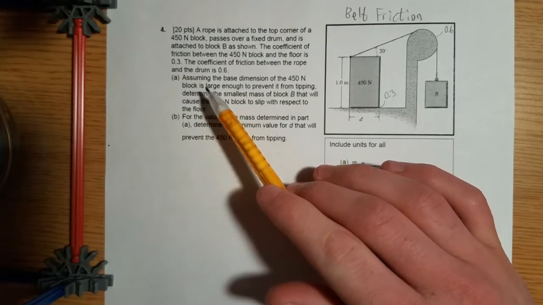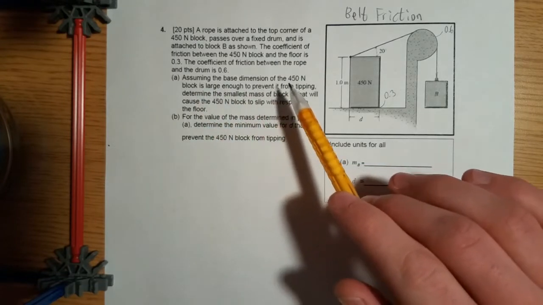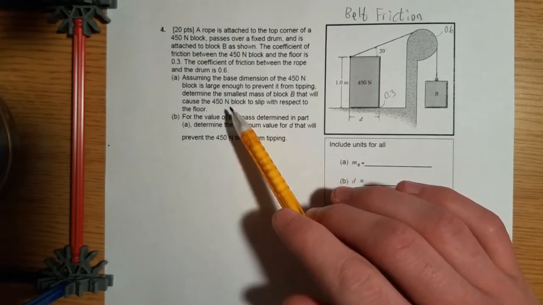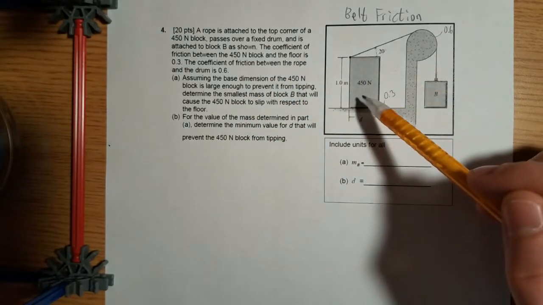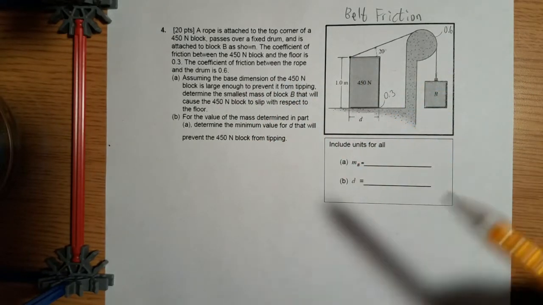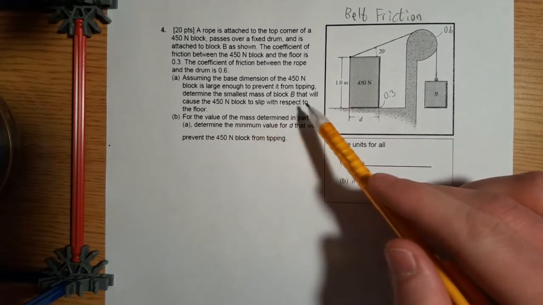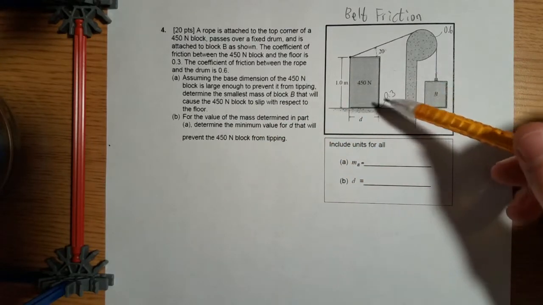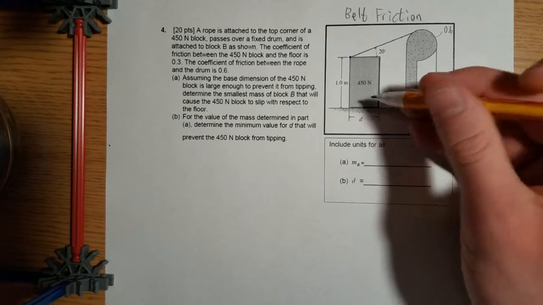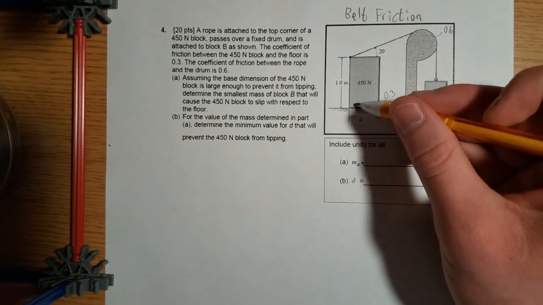Part A says, assuming the base dimension of the 450 Newton block is large enough to prevent it from tipping, so essentially no tipping, determine the smallest mass of block B that will cause the 450 Newton block to slip with respect to the floor. So essentially we're asking to check the conditions of what will cause this to slip.